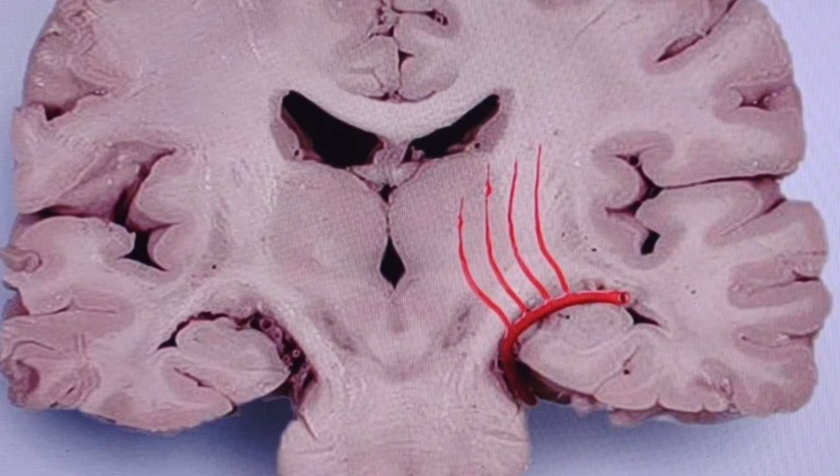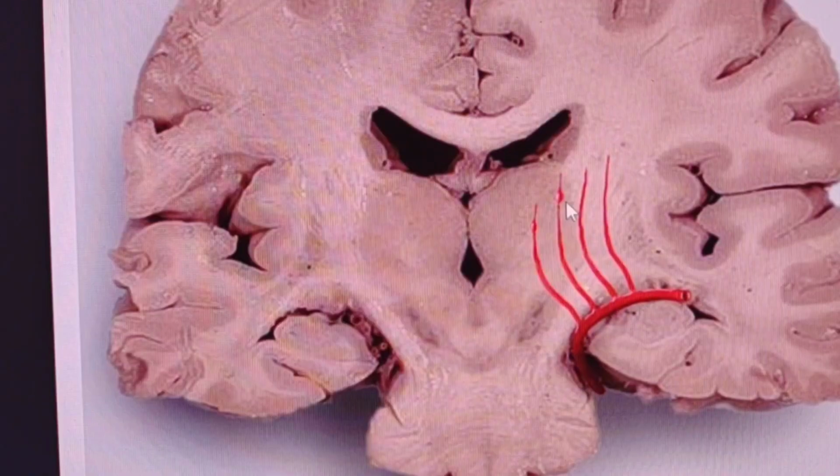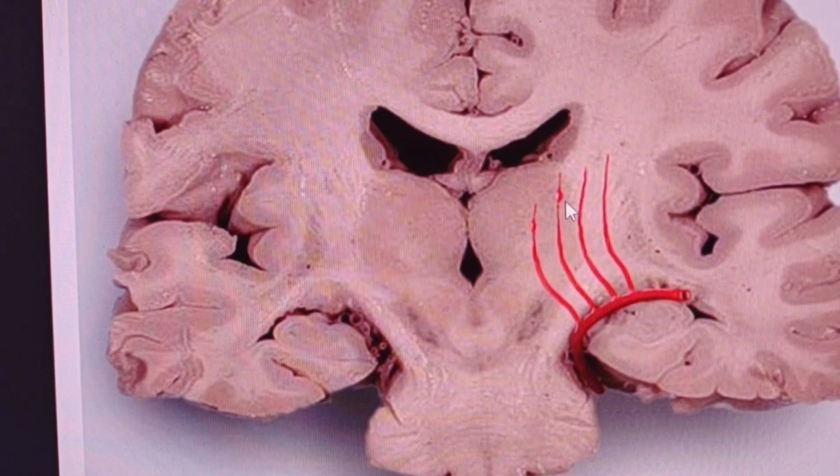So let's have a look again. The main cause of these microaneurysms in the lenticulostriate arteries is the chronic hypertension, high blood pressure.